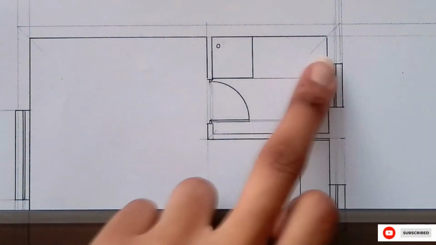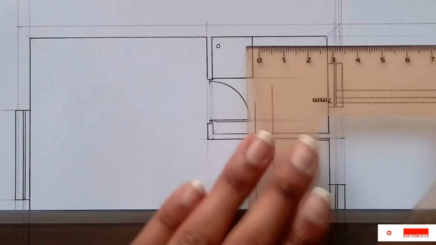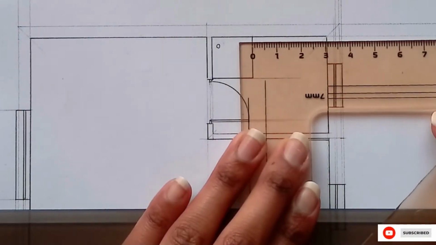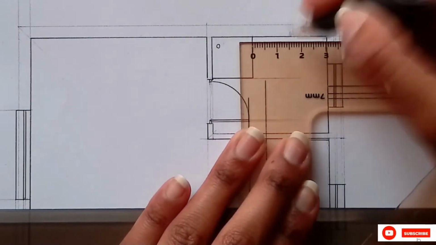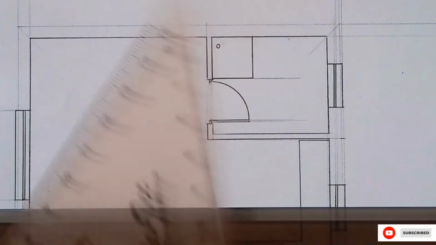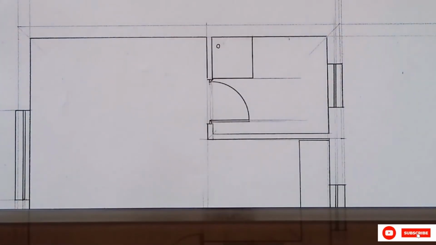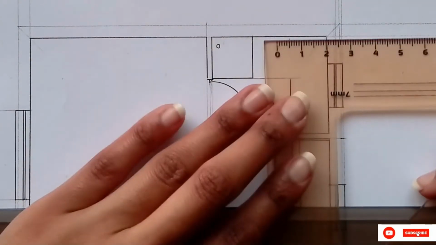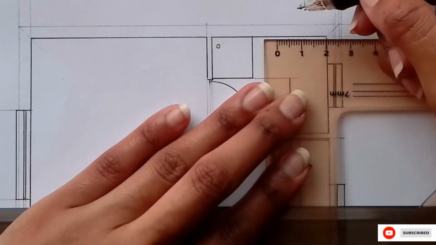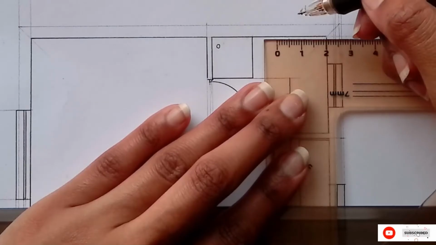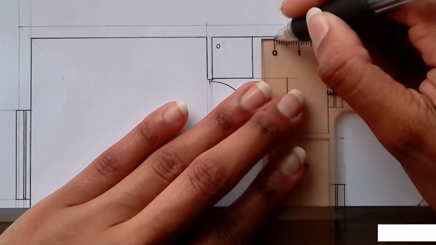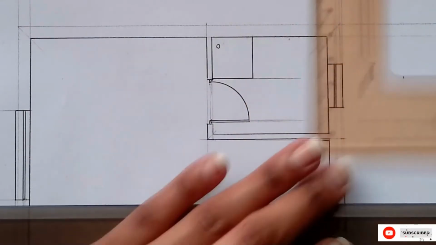My shower there. Then my toilet. I'm putting it in the middle of the space. 30, 15. Then toilet, I'm going to go out by, let me see, it's 500. So it's 10, which is 5, 5 on each side. So 5, 5.